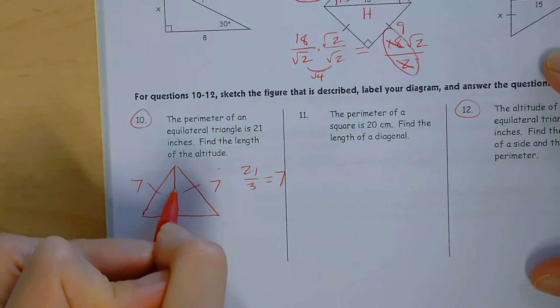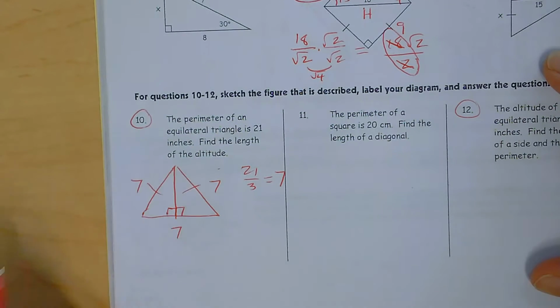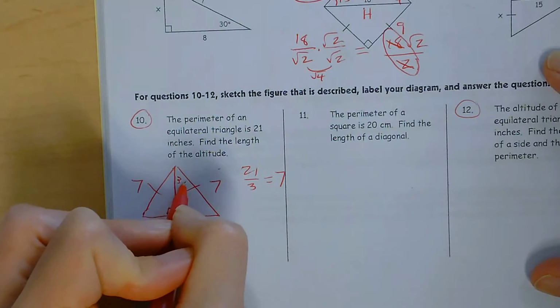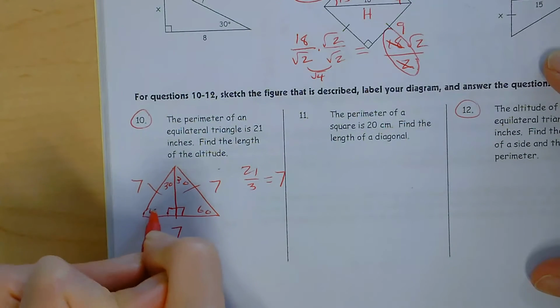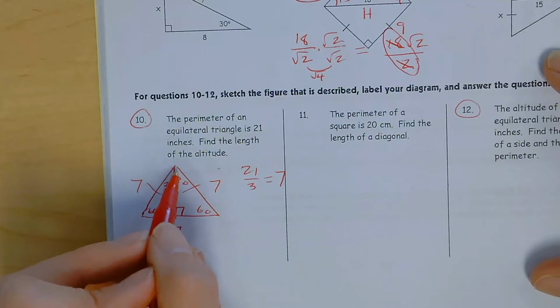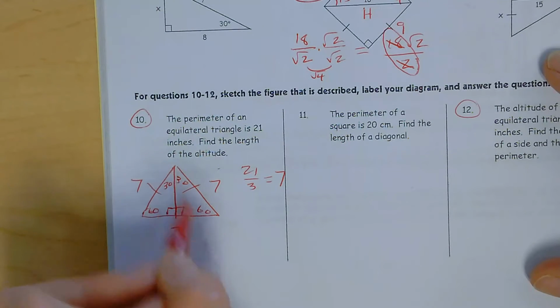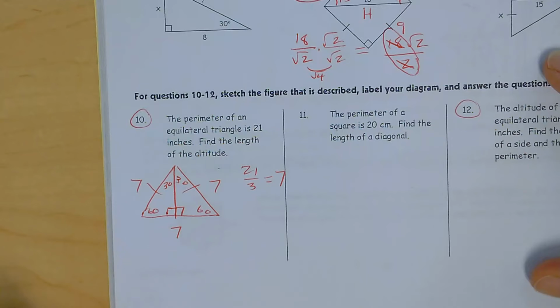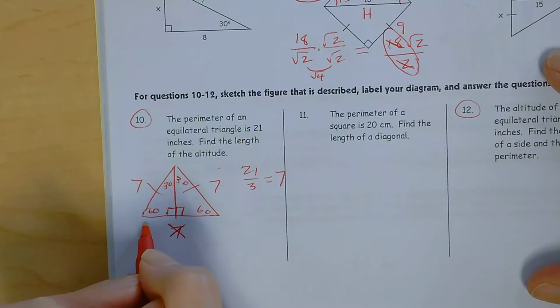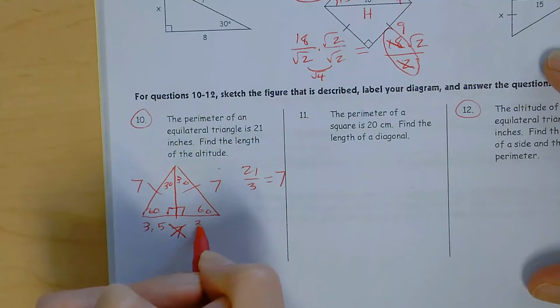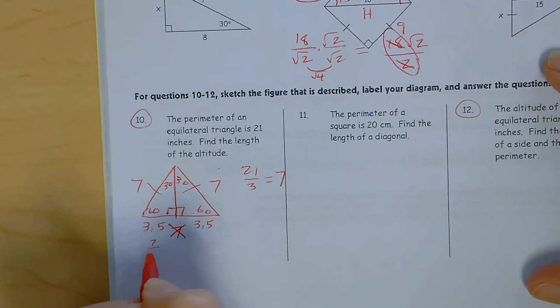Then I'm going to drop an altitude straight down from the top, and that's going to split my 60-degree angle into 30, 30, and then these base angles are still 60 because I didn't bisect them. So the altitude actually bisects each angle in an equilateral triangle. Okay, so what's going to happen is that's going to split my 7 into 3.5 and 3.5. Or if you want, you can leave it 7 over 2.